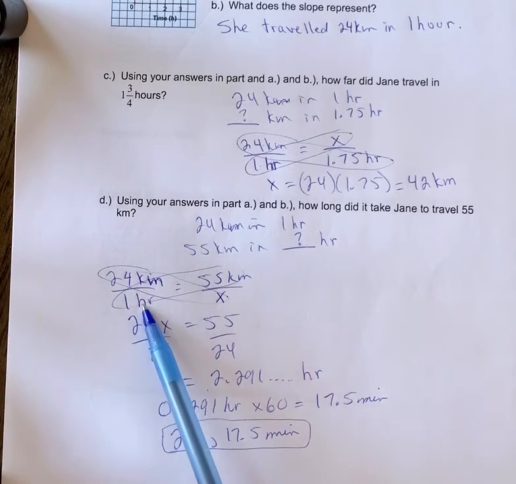Now, another strategy you could have used if you wanted your answer all in minutes is you could have used 60 minutes in the ratio and said 24 kilometers over 60 minutes. And when you cross multiplied, I worked that one out earlier, and you would have gotten 137.5 minutes. And then you could have converted that to hours as well if you ever needed to work it out in minutes instead.